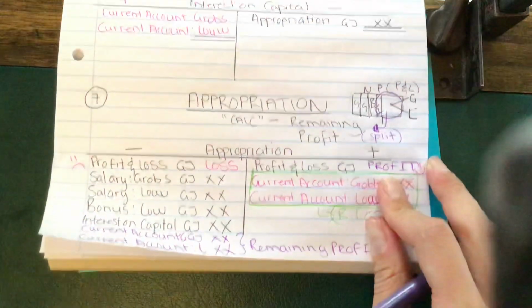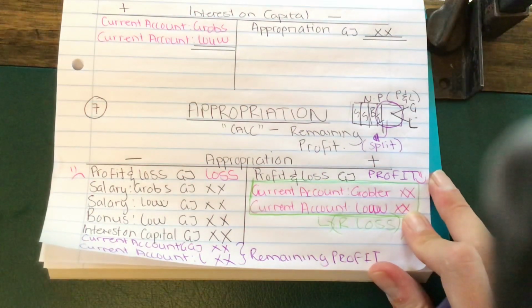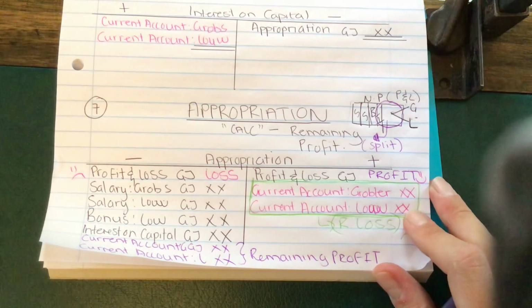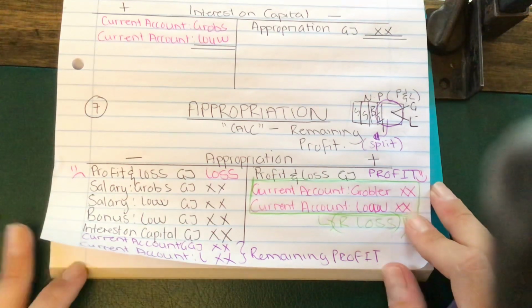So that is all the new T accounts you need to know for partnerships. In my next video, I will be doing an activity on partnerships. I'm not sure what it is now. I think it's 5.14 or something like that, where I'll be doing all the calculations, etc.